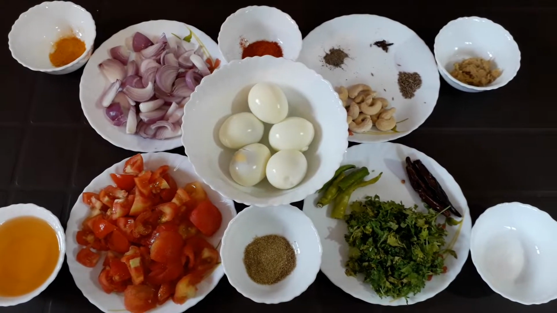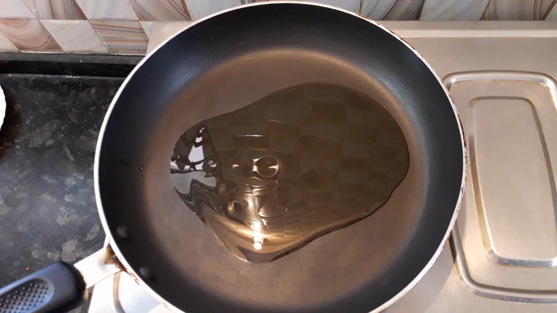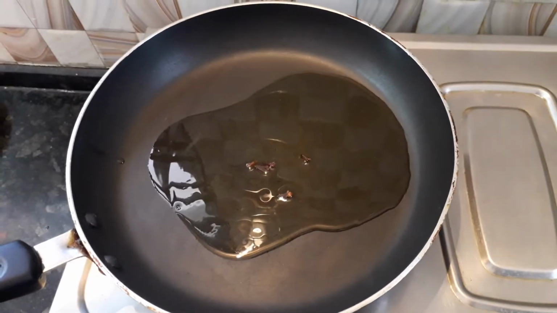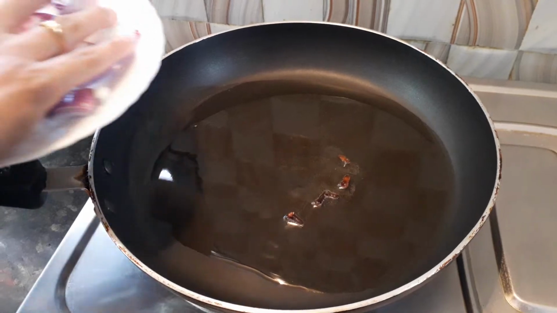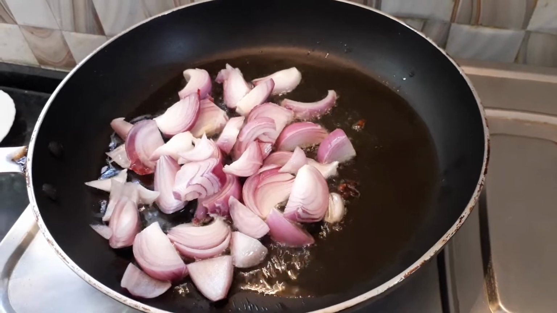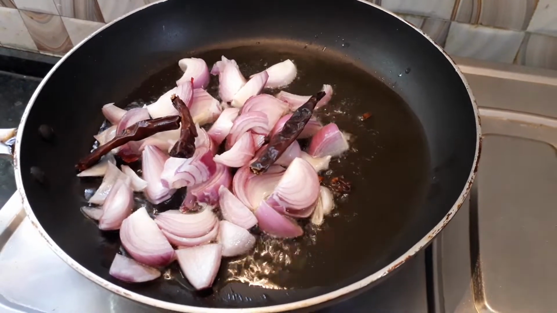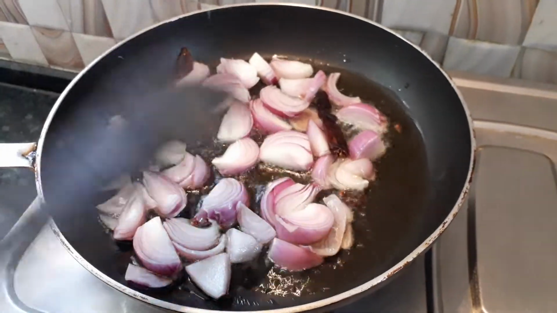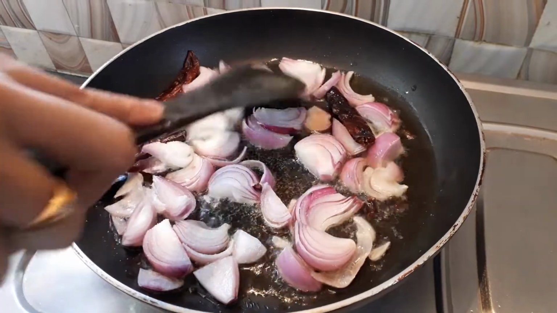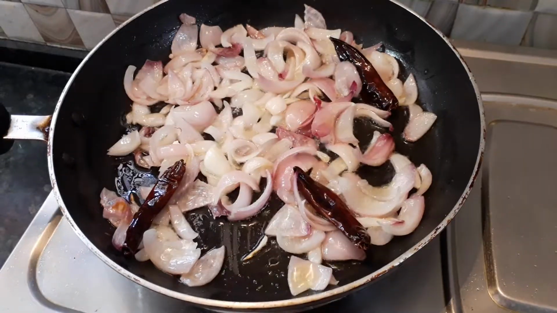Let's start cooking. I have taken a pan, add little bit of oil, and add 3 to 4 cloves. Add onions, red chilies, and add little bit of salt. Let it fry for 5 minutes. I have fried little bit.